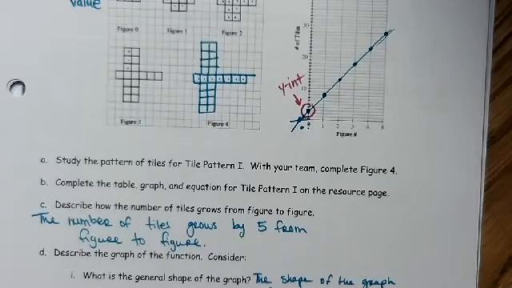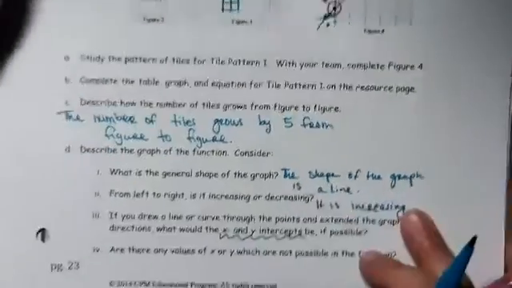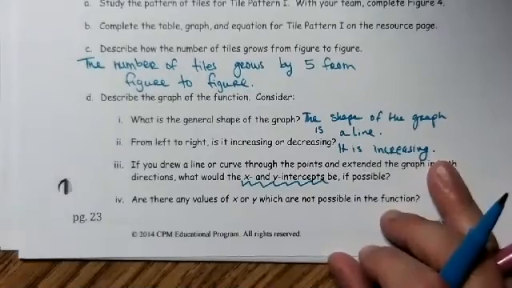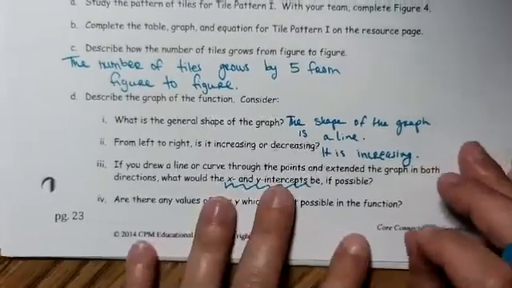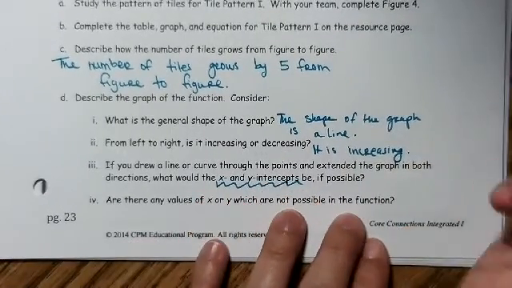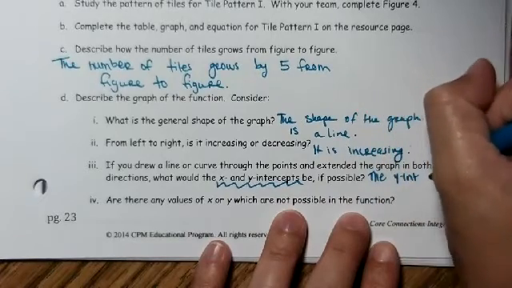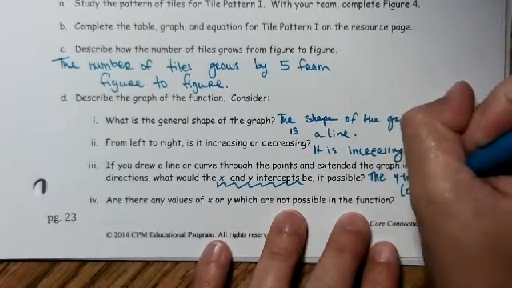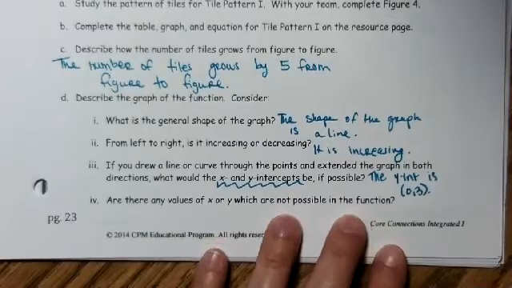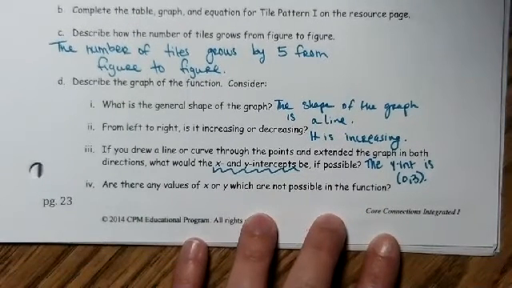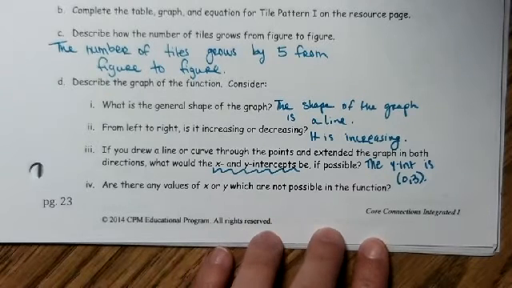It's not going to be a perfect number, so I'm actually not going to go over exactly how to do that because that's going to be something that your integrated 1 teacher teaches you, but that's how you would do that. But I'm going to say the y-intercept is 0,3. And just as a reminder, we do write the y-intercept as a coordinate because that's how you write an intercept. Okay, and then are there any values of x and y which are not possible in the function?